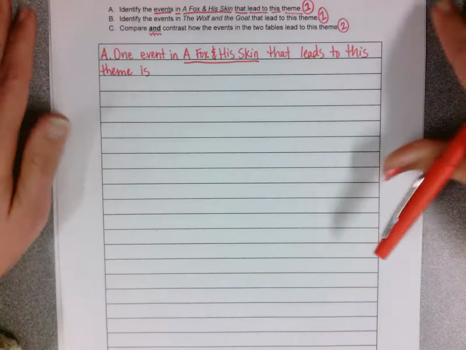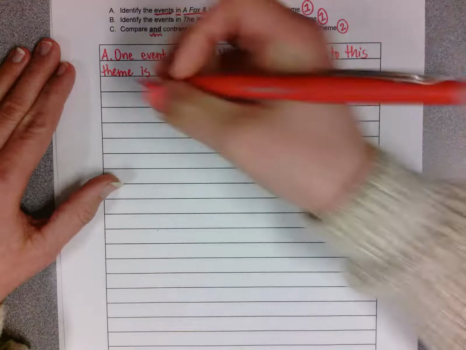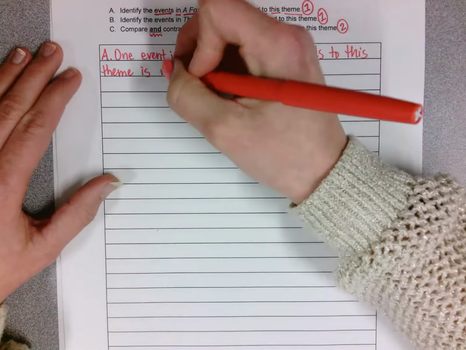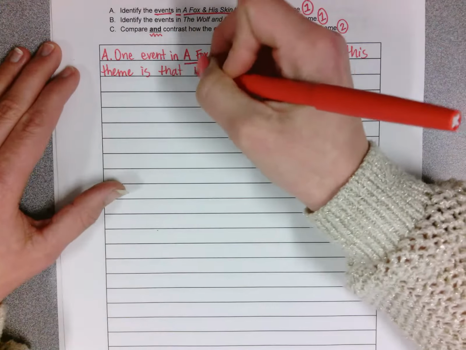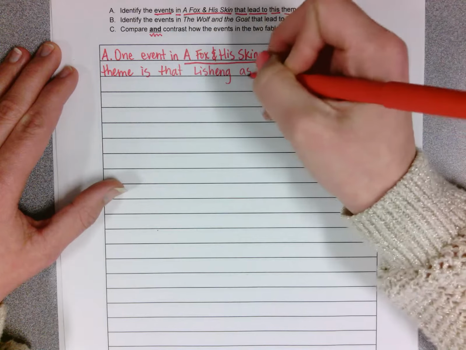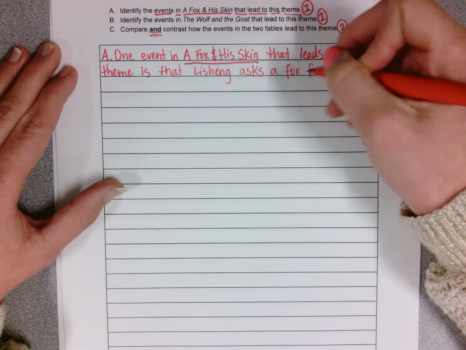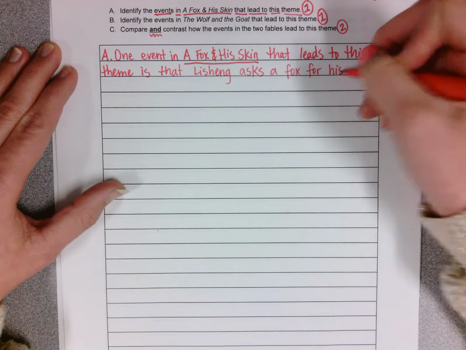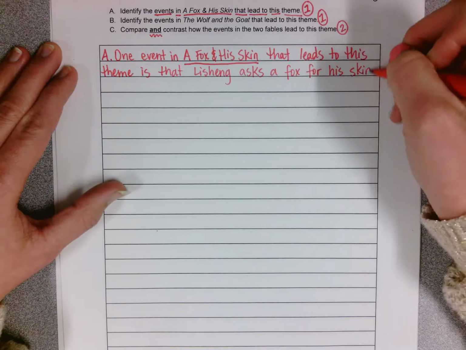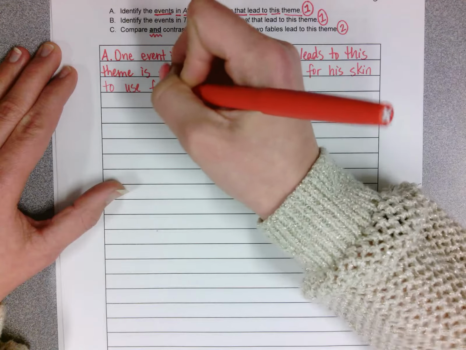So I'm going to sum that up in my own words and say, one event that leads to the theme is that Li Xing asks a fox for his skin to use for his wife's coat.